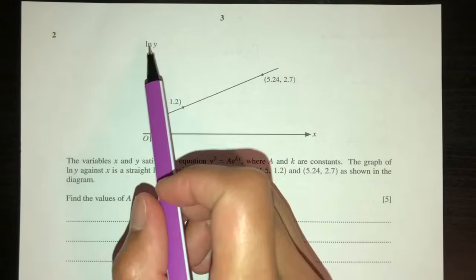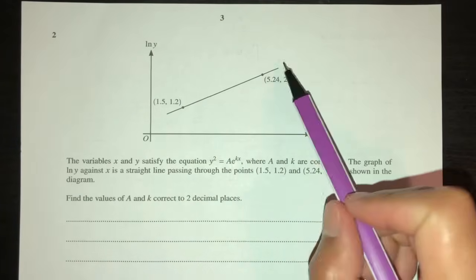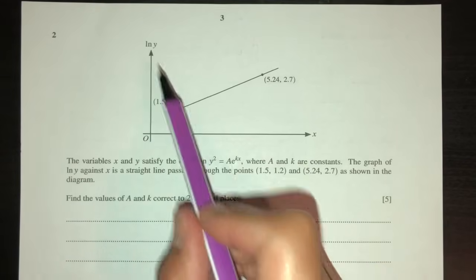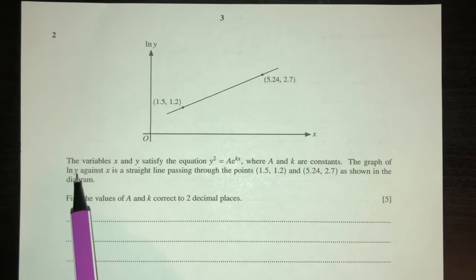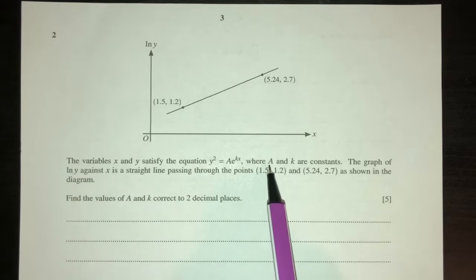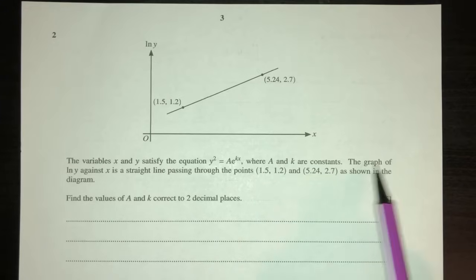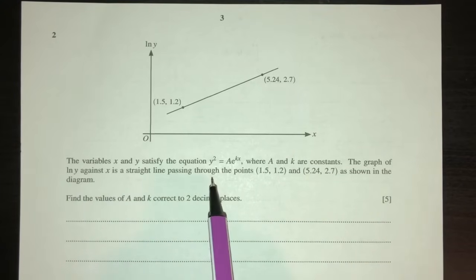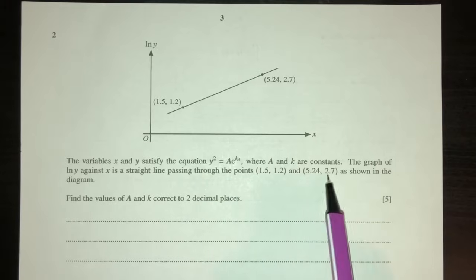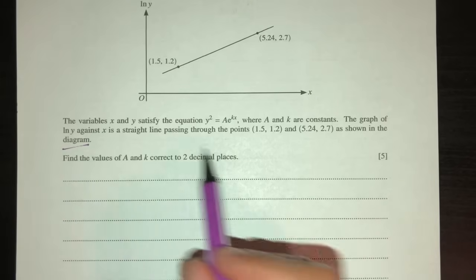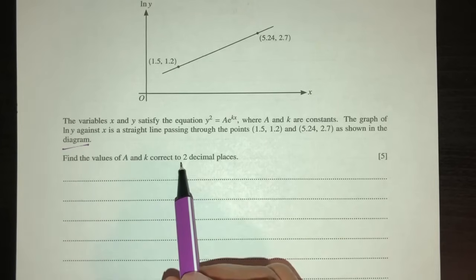So we have a graph here, as you can see, and we have a straight line with those 2 points. This is the graph of ln y against x. So the variables x and y satisfy this equation, where a and k are constants. The graph of ln y against x is a straight line passing through the points this and this as shown in the diagram. So here we have to find the values of a and k correct to 2 decimal places.